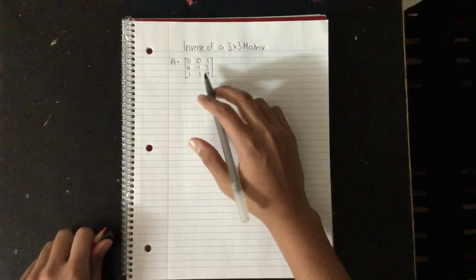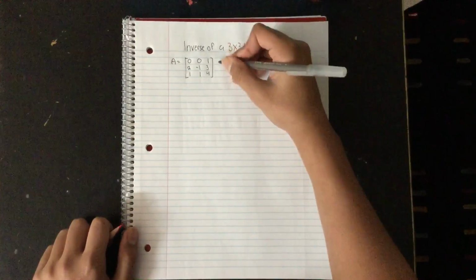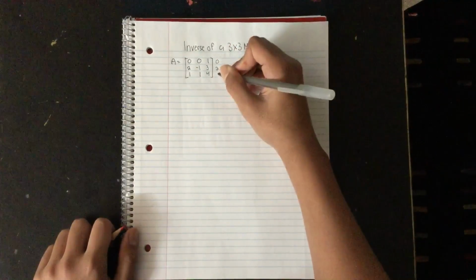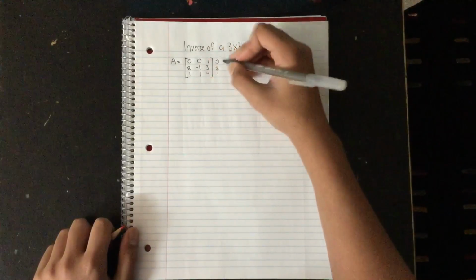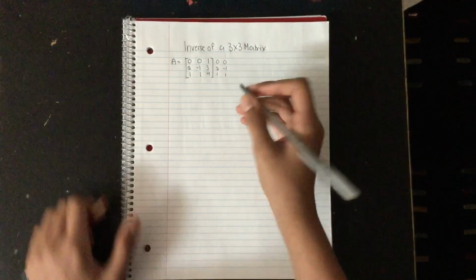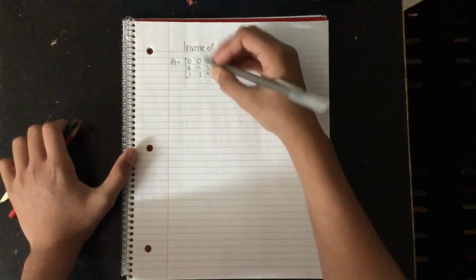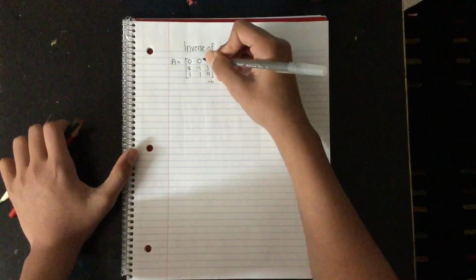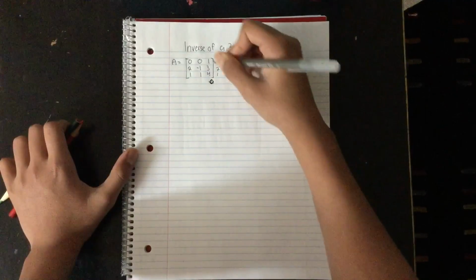First step is to find the determinant of this 3x3 we have here. If you haven't watched my video on that, please go watch it out. It'll help you a lot to understand how to find the inverse. So I would recommend going to check it out. And then we're just gonna start off here finding the determinant of this.